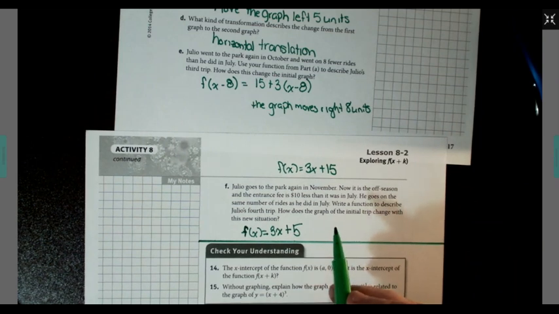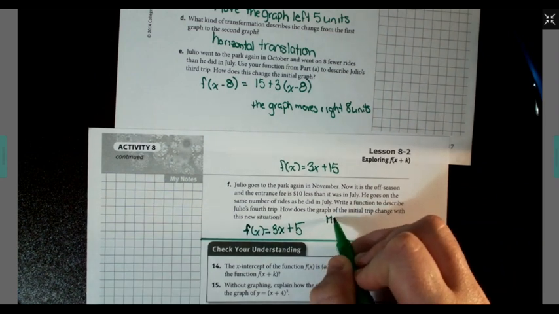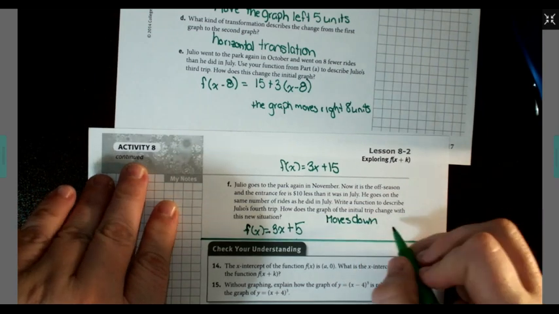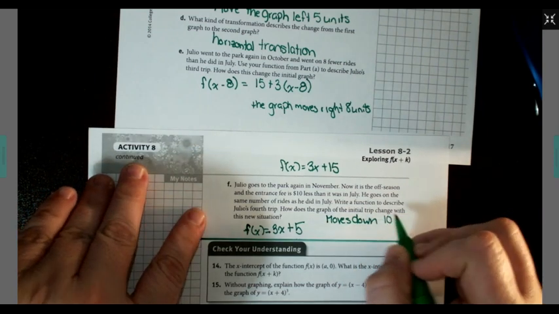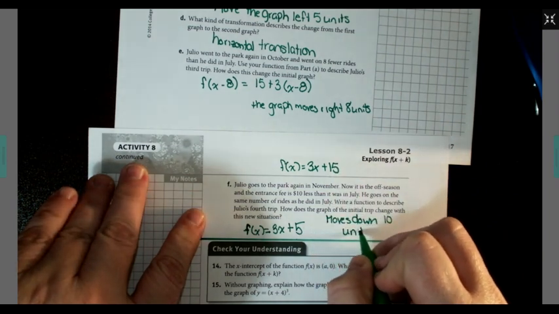Shift up, down, left, or right. This indeed moves down. How many units? 10, because it's decreased by 10. 10 units.